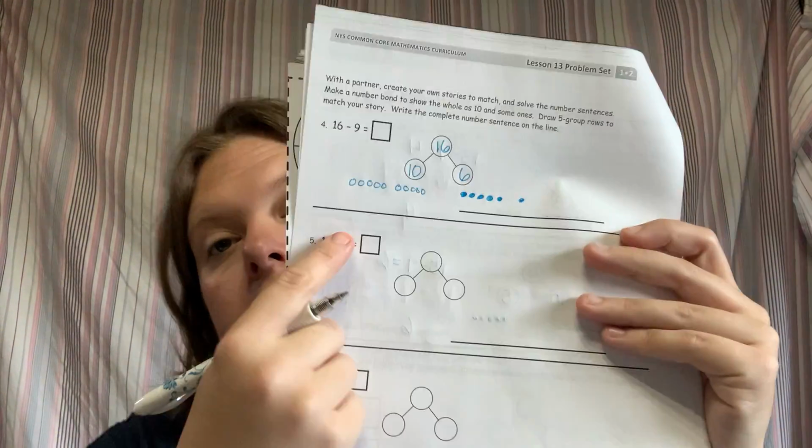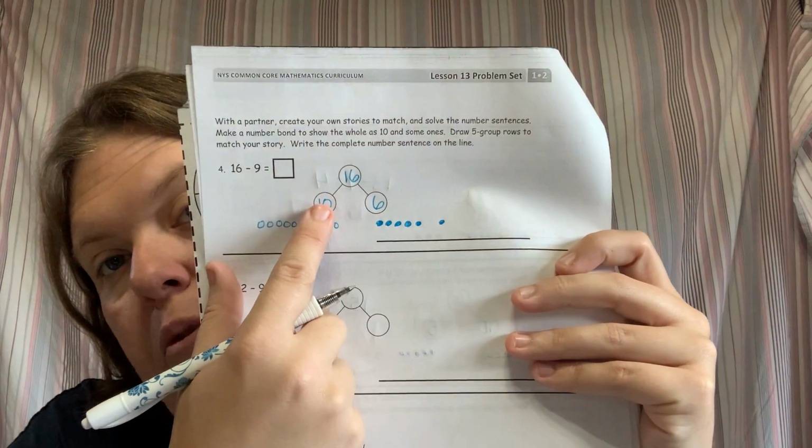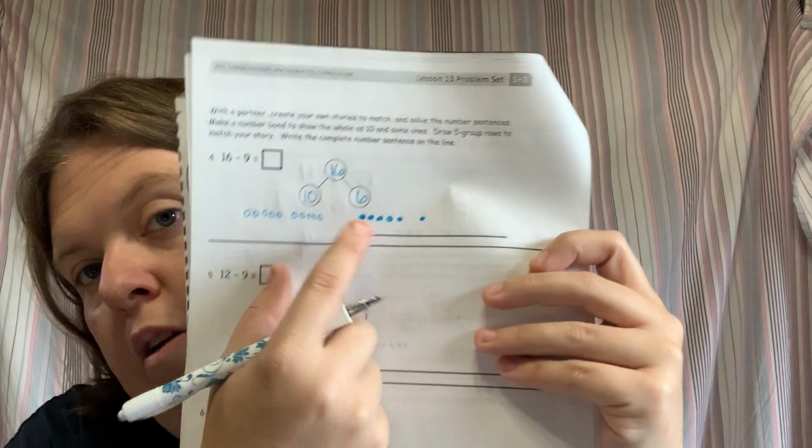Now they want us to draw 5 group rows. So 1, 2, 3, 4, 5, 6, 7, 8, 9, 10. 1, 2, 3, 4, 5, 6. So I've got a 5 group for my 10, a 5 group, and a 1 for my 6. So we're gonna make a story to match this.